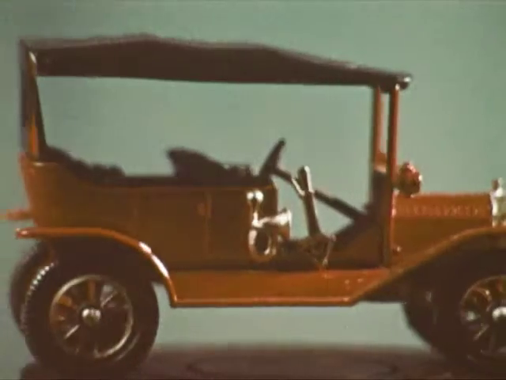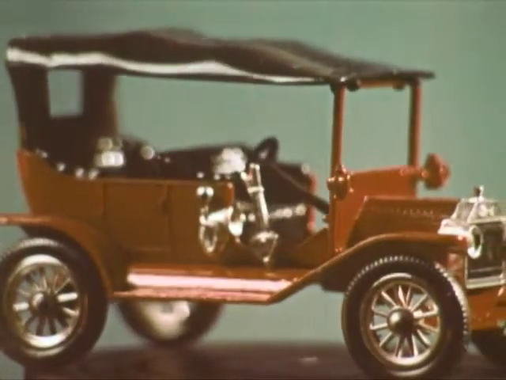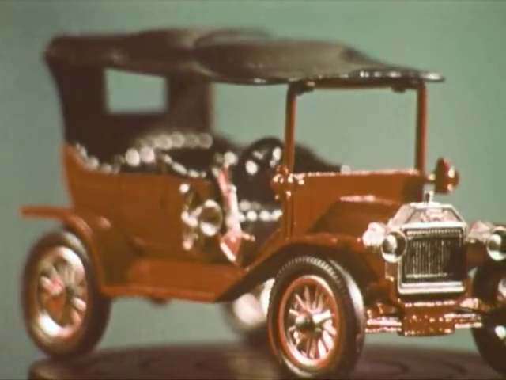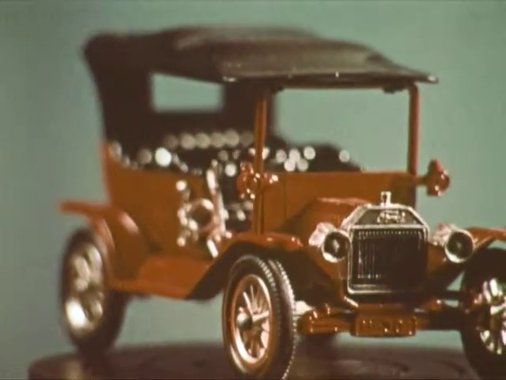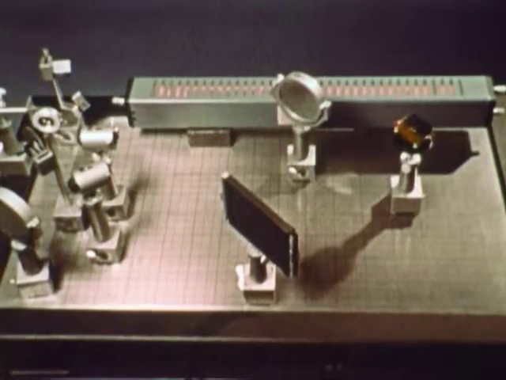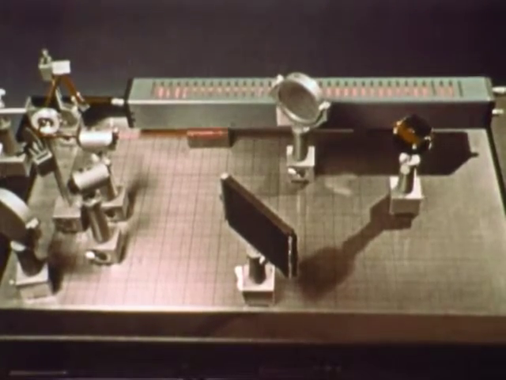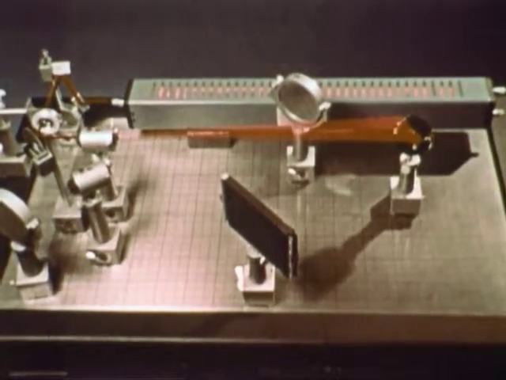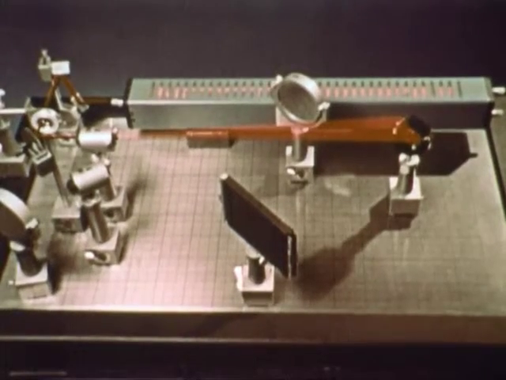If this car were illuminated with a laser, every point on it would reflect some laser light. This is how a hologram is made. Part of the beam is used to illuminate the car. We'll call this the object beam.